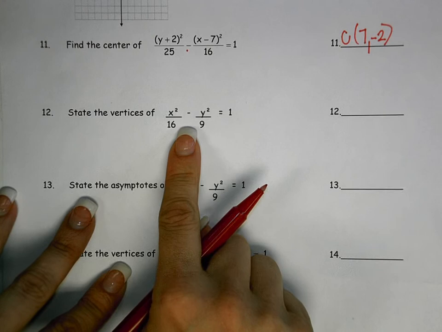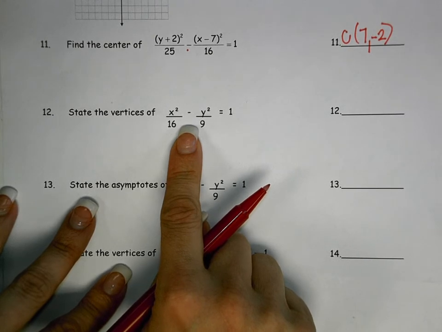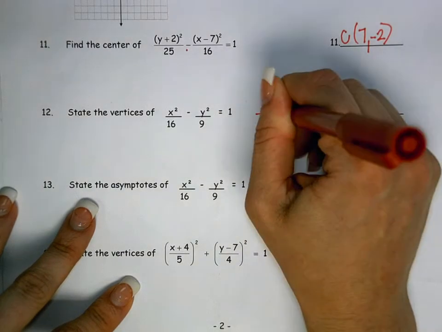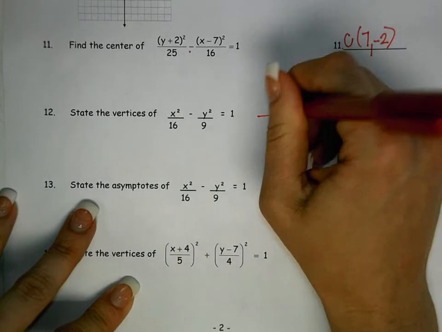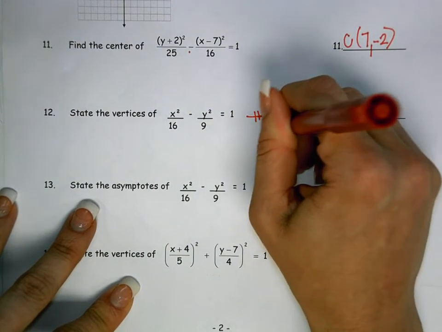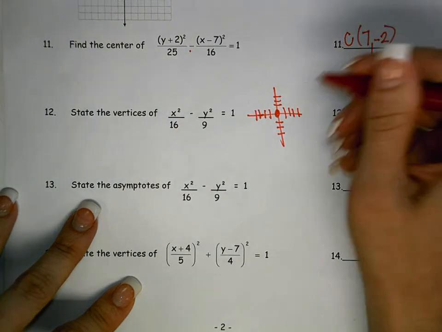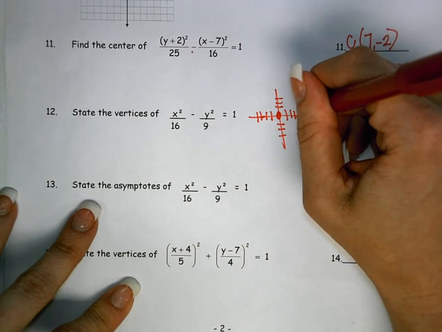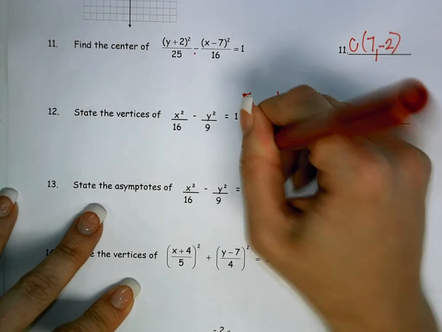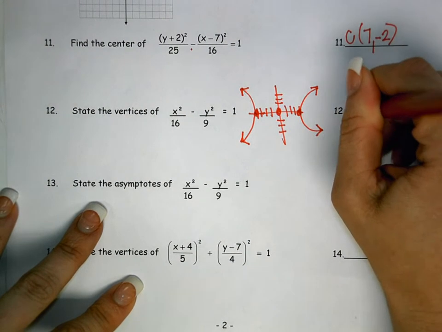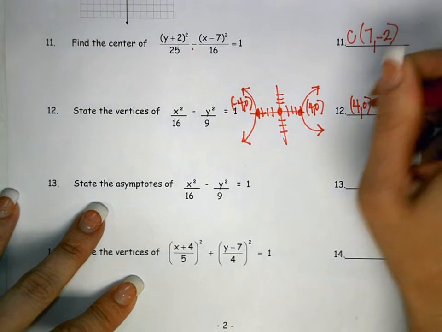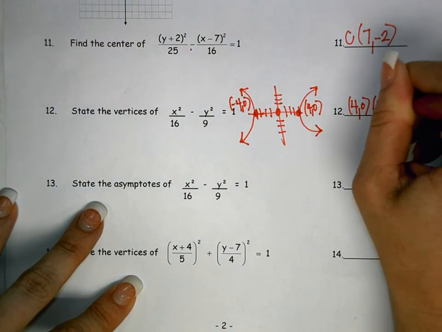State the vertices. Okay, this is going to be a hyperbola. The only way you can tell this is a hyperbola is the minus in between. So we know this is centered at 0, 0. Side to side, you move over 4. Up and down, 3. We always take the square root of the x and the y denominators. The vertices are going to be on the x because that is what's positive. Now, you can draw in your asymptotes if you need to, but it's not necessary here. So the vertices are at 4, 0 and negative 4, 0.